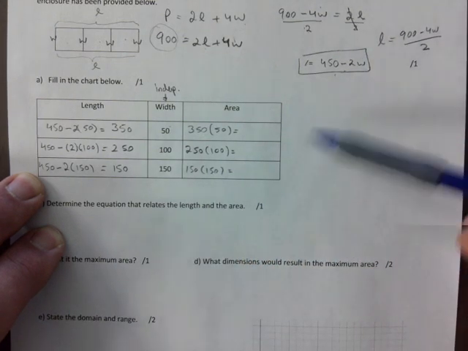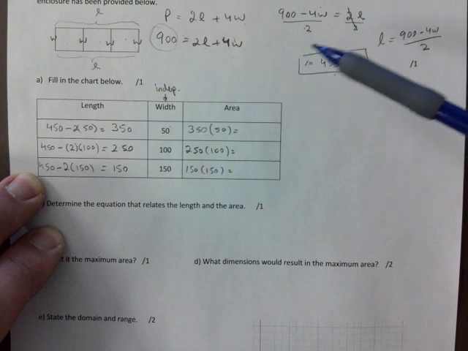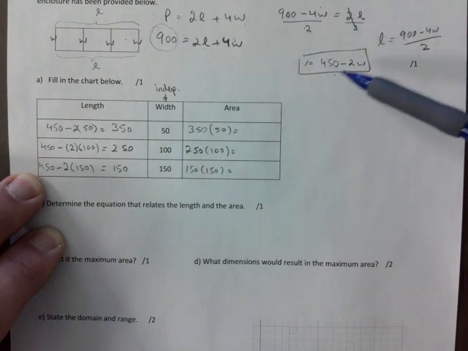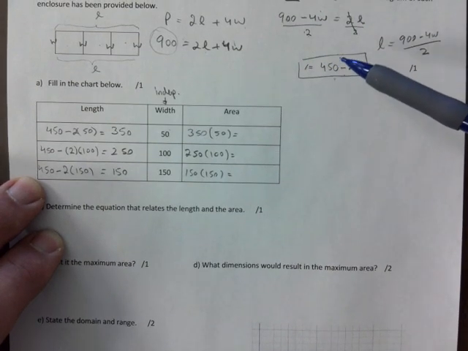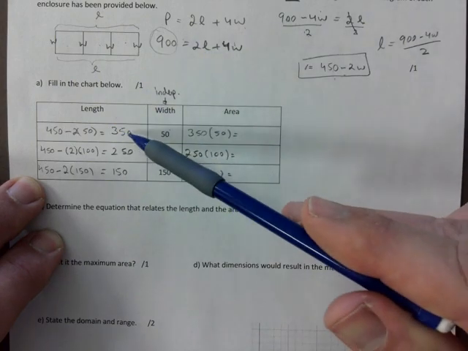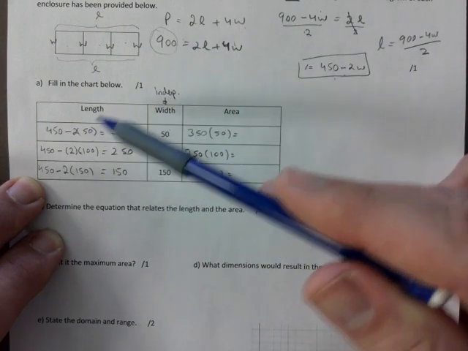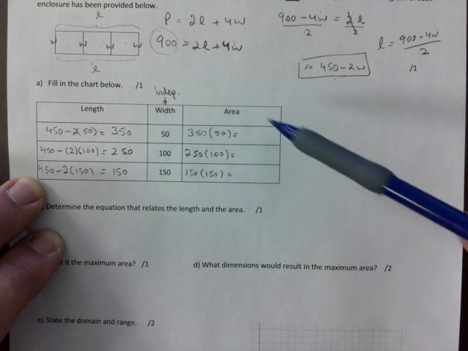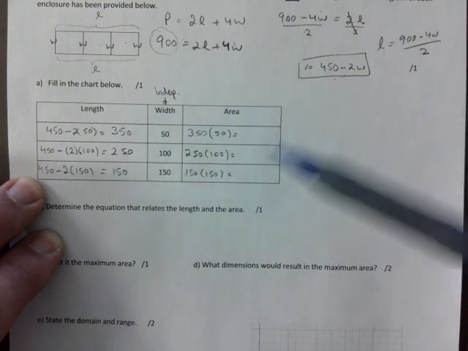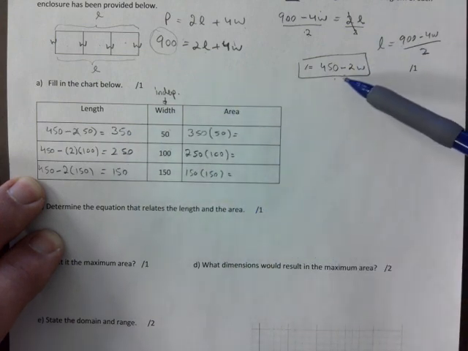I would give you a mark for this table. Let's say you made a mistake up here, you would lose this mark. But if I see you using this to come up with the lengths, then technically I would give you the mark for filling this out based on your equation up here.